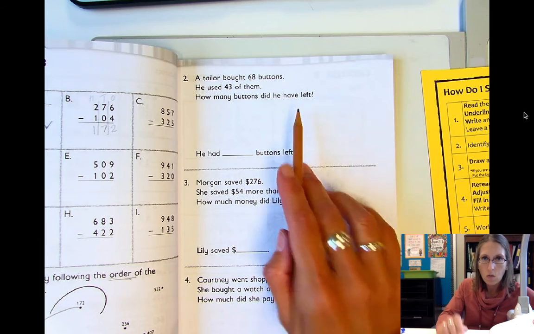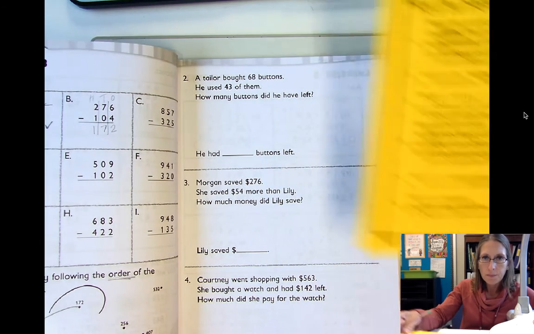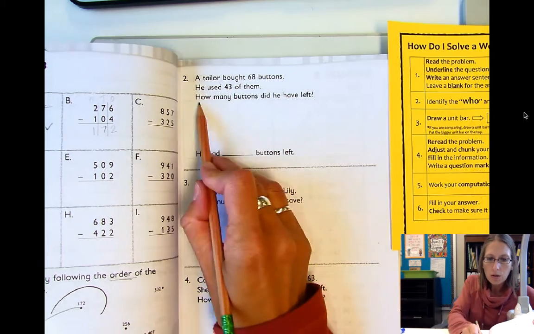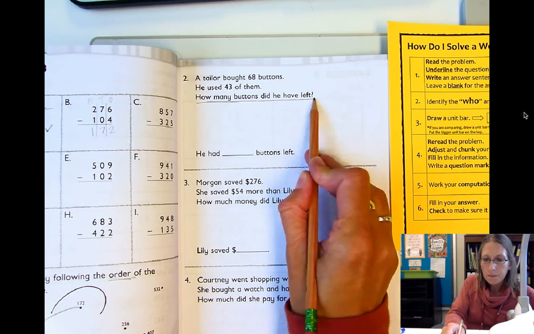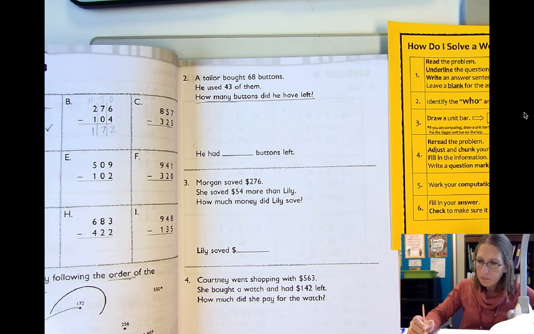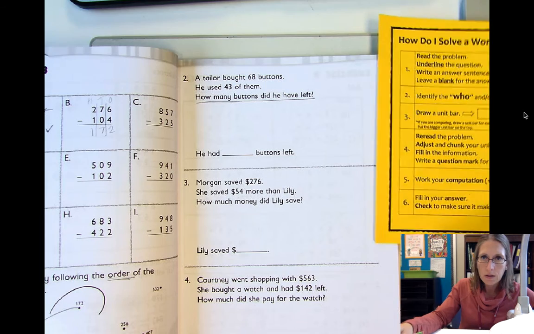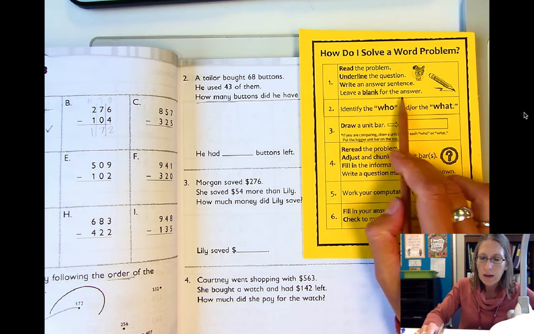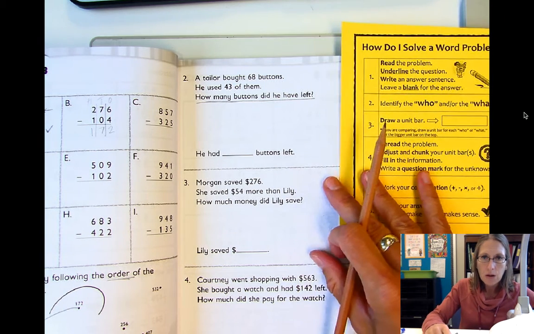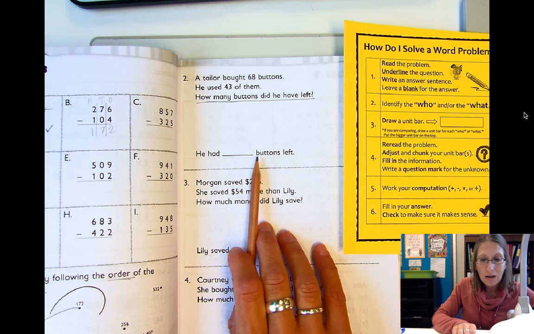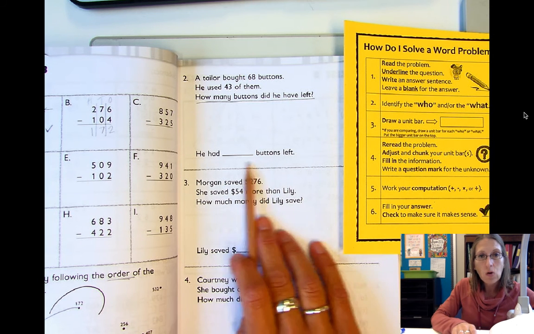Okay, so let's go ahead. We read the problem. Let's underline the question. All right. And then we're going to go ahead and write an answer sentence. Leave a blank for the answer. So a lot of times our workbooks help us with this, don't they? But a little bit later in the year, we're going to write our own answer sentence.